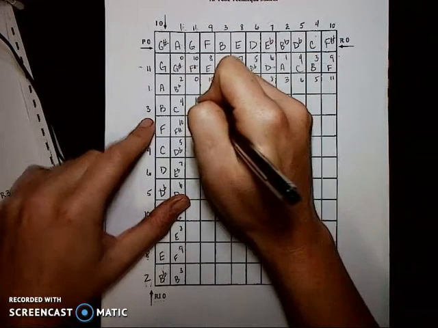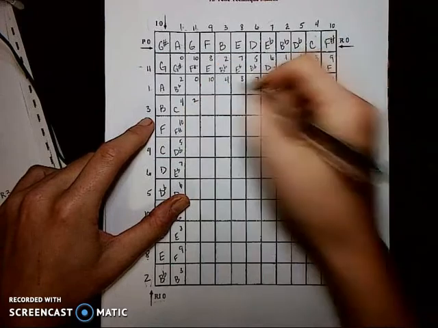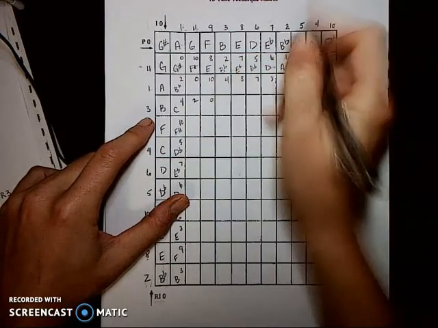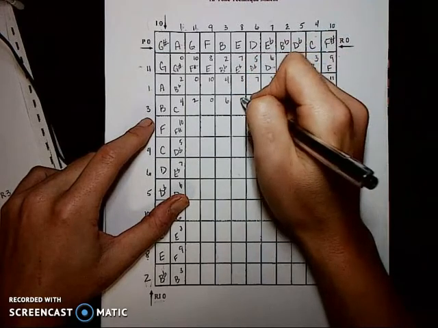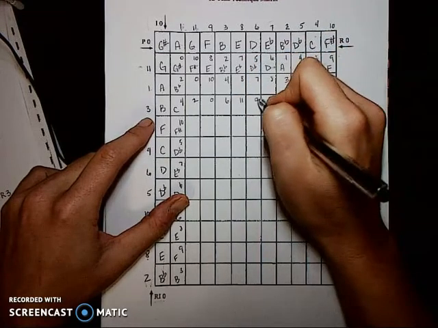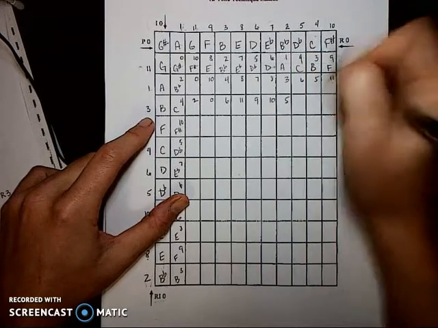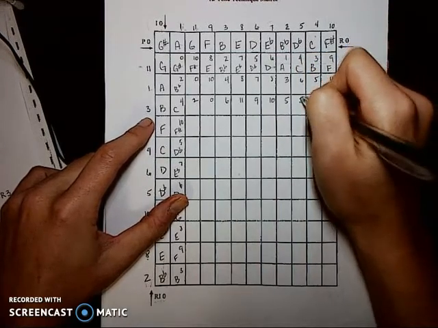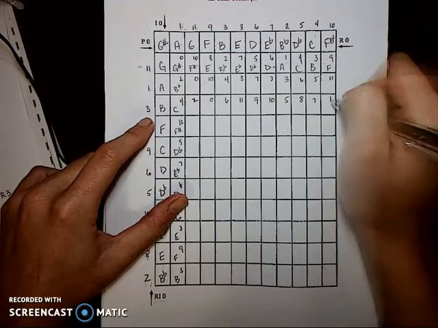Okay, 11 plus 3 is 14, so it's going to be a 2. Okay, 9 plus 3 is a 0. It's 12, it's 0. 3 plus 3 is 6. 8 plus 3 is 11. 6 plus 3 is 9. 7 plus 3 is 10. 2 plus 3 is 5. 5 plus 3 is 8. 4 plus 3 is 7. 10 plus 3 is 13, which is a 1.